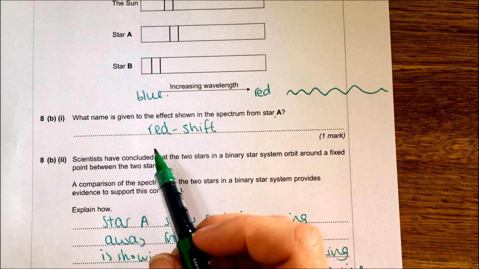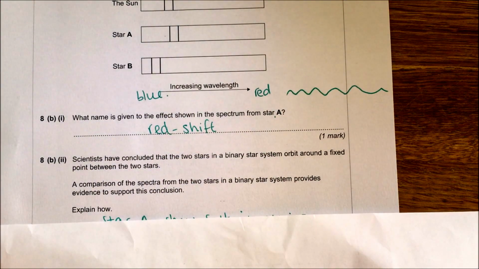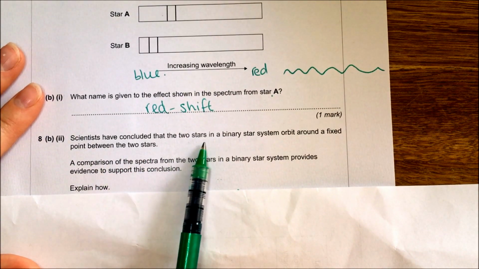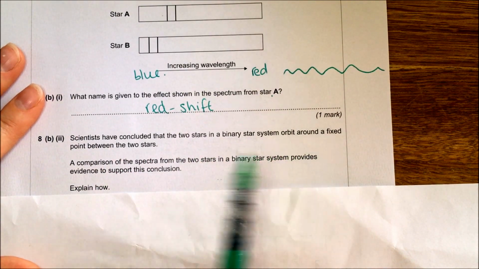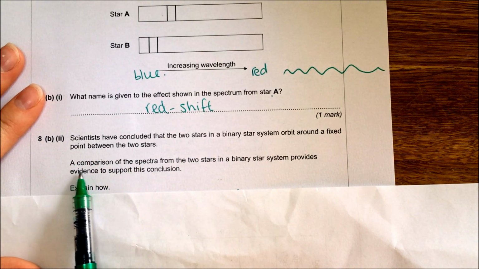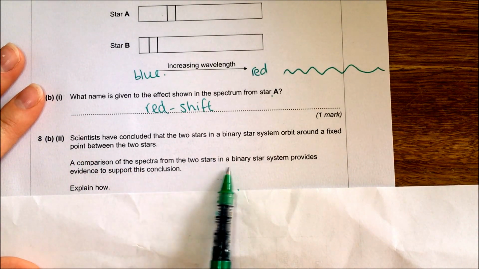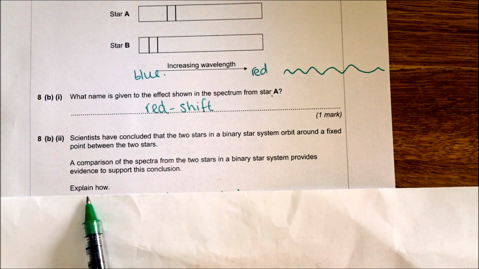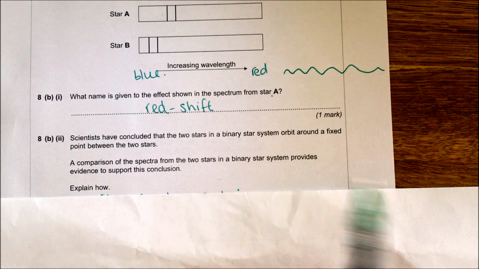Right, if we then look at the next part here, scientists have concluded that the two stars in a binary star system orbit around a fixed point between two stars. A comparison of the spectra from the two stars in a binary star system provides evidence to support this conclusion. Explain how. Now that sounds quite complicated. We've not talked about binary star systems.